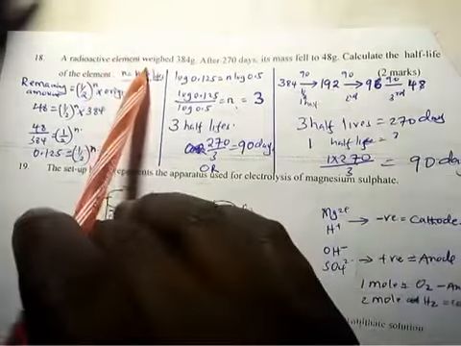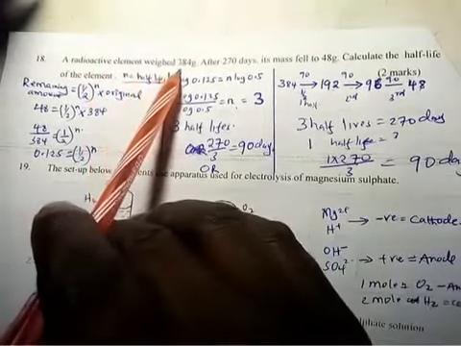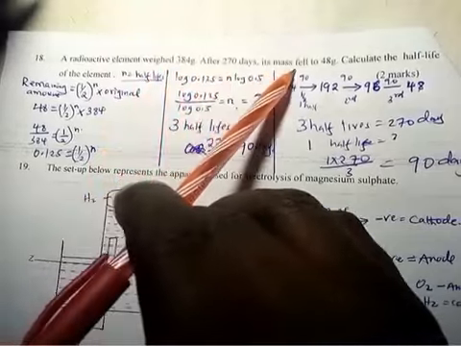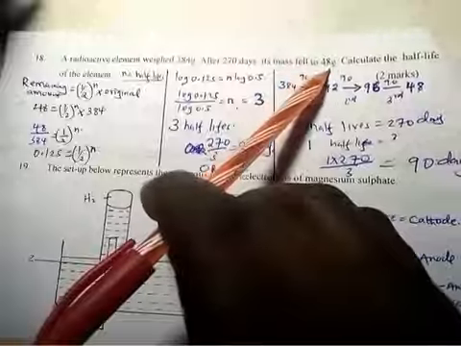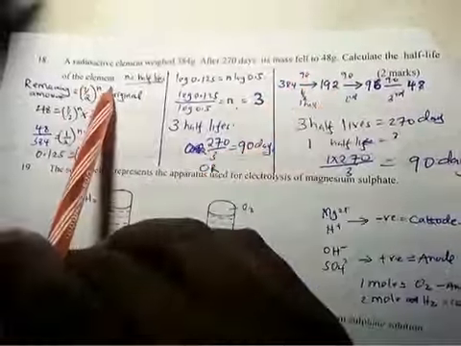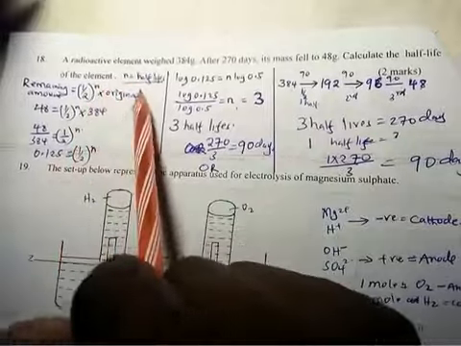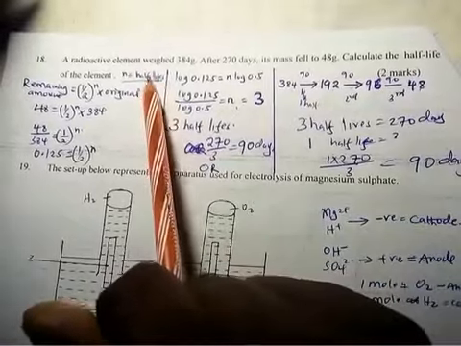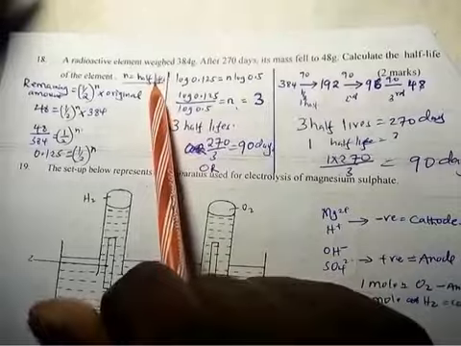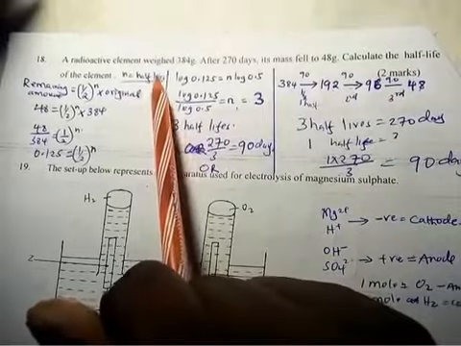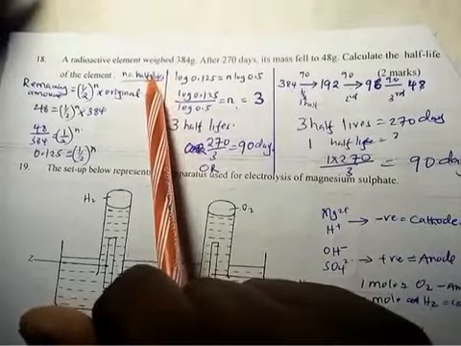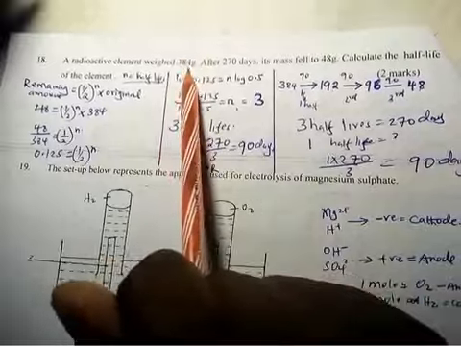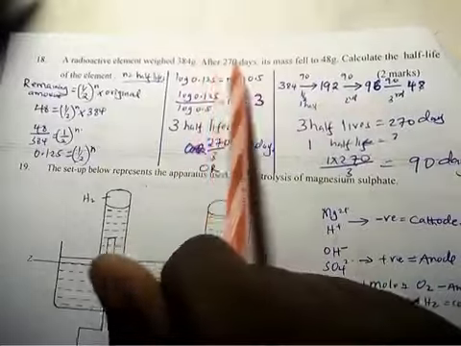A radioactive element weighs 384 grams. After 270 days, its mass reduced to 48. Calculate the half-life of the element. First, you should know what a half-life is. A half-life is the time taken for a radioactive isotope to decay or disintegrate to half its original mass. So that time that it takes to decay to half its original mass is called the half-life.